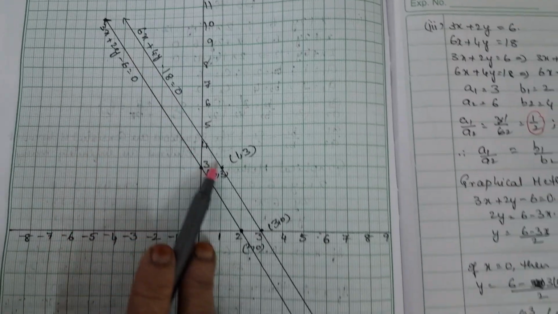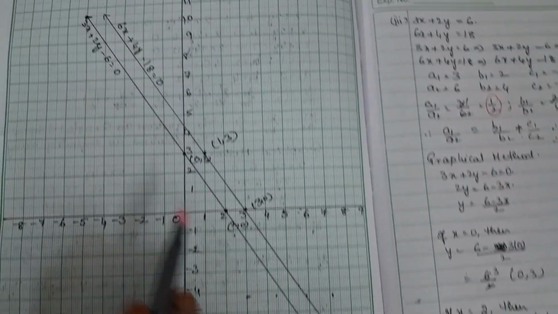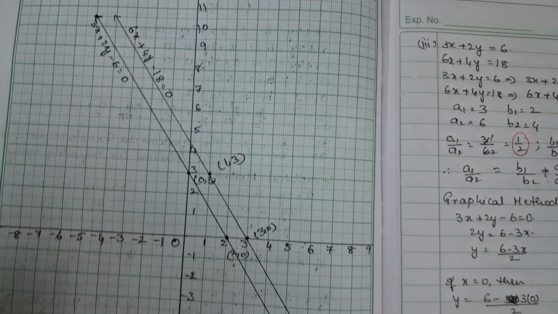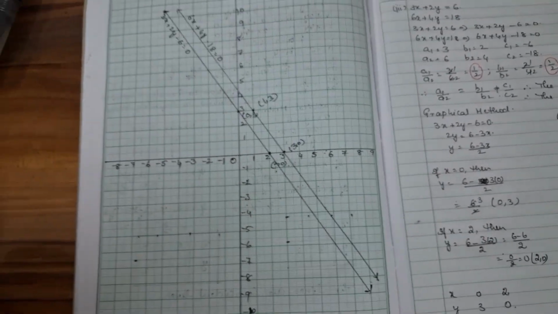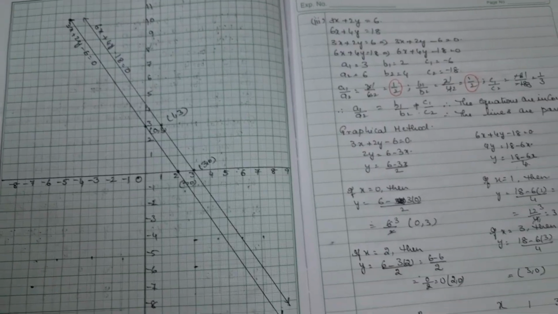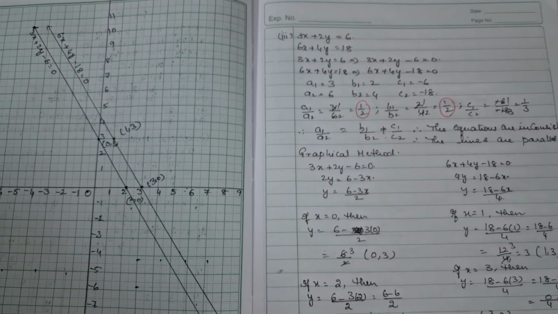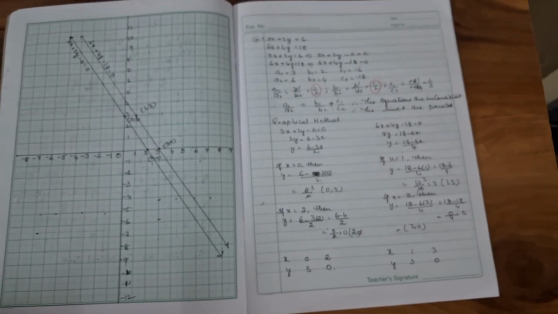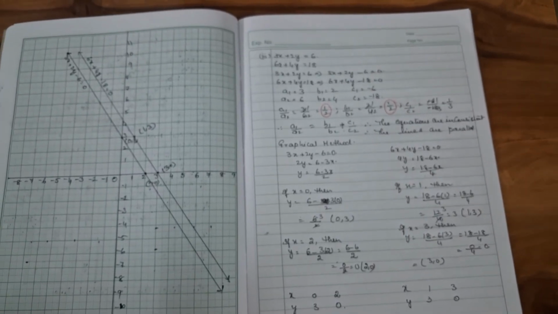This is the line that I have got. This line is 6x plus 4y minus 18 is equal to 0. So you can see the two lines are parallel. So the two lines are parallel means they are inconsistent lines.